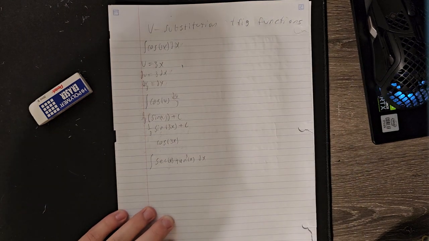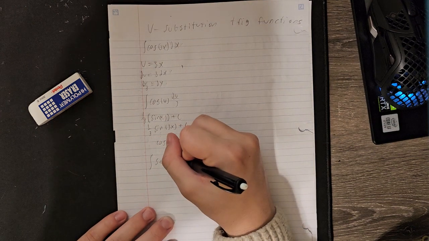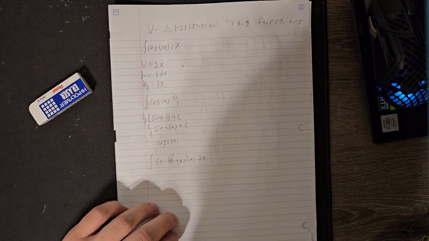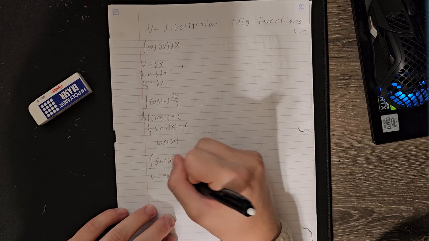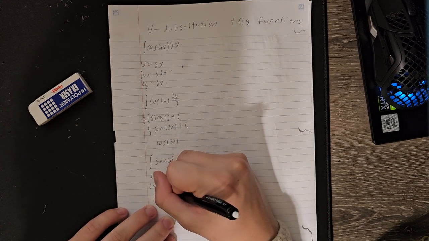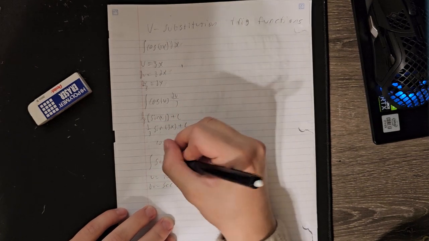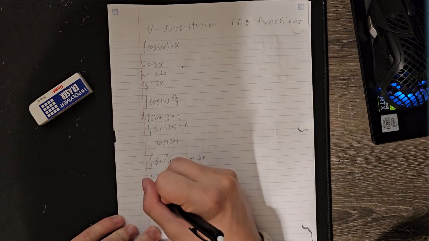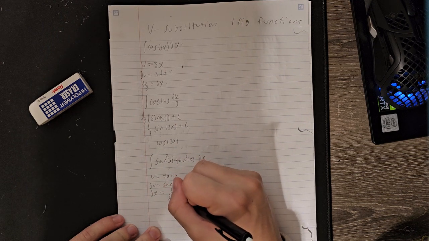In this case, what would be a good idea to do is, let's say the secant is squared. So secant squared x times tangent cubed x. In this case, we would let u equal tangent of x. Now, du would equal secant squared x dx, and dx would equal du over secant squared.